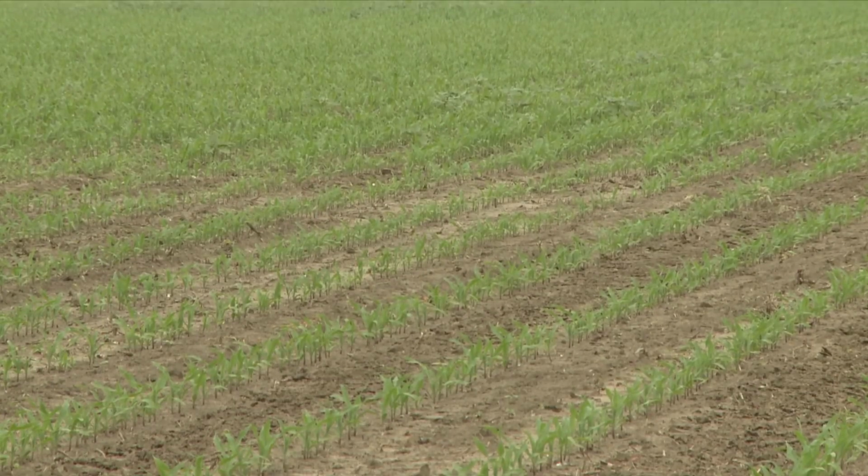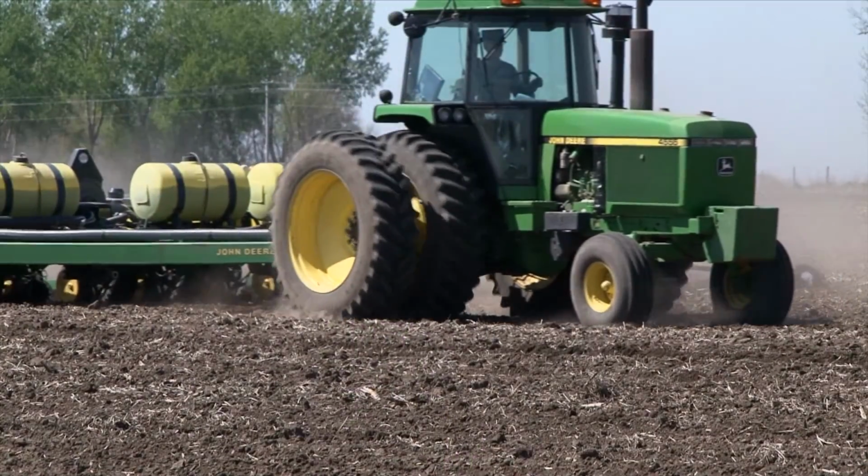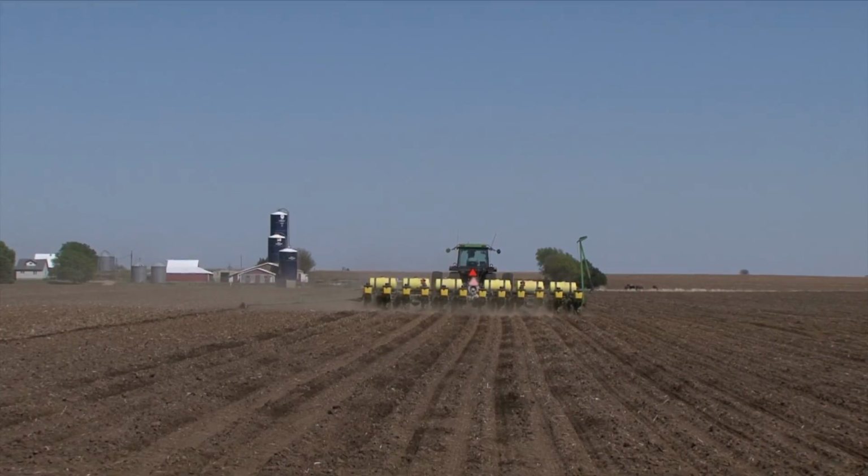What it is more for is long-term planning, where you're making decisions before planting as to how much nitrogen you put on, when you put it on, method of application, etc., and you can then determine how much loss you are having on average over years.